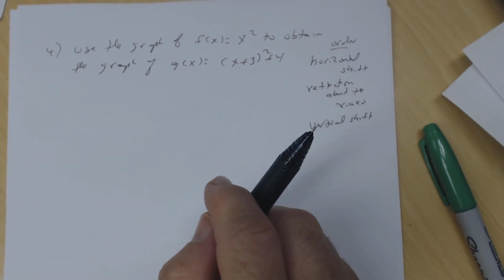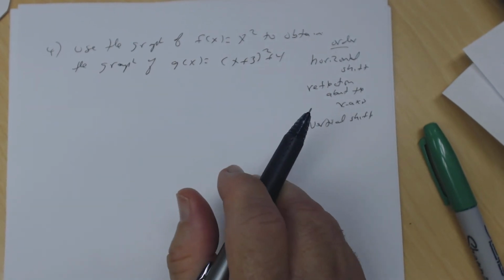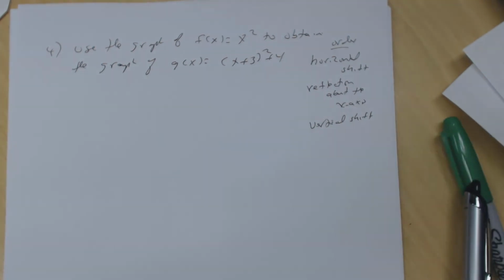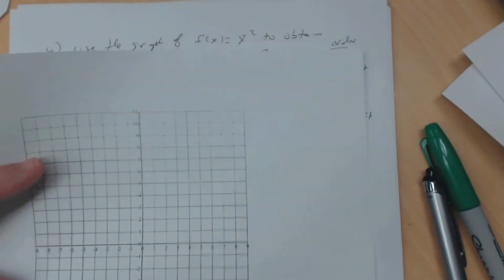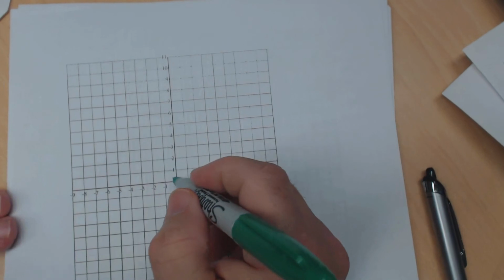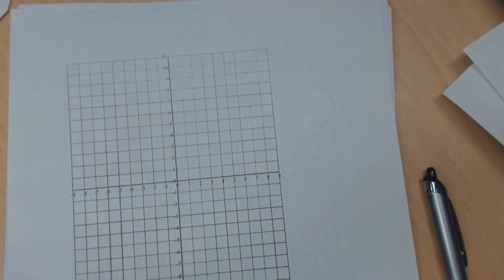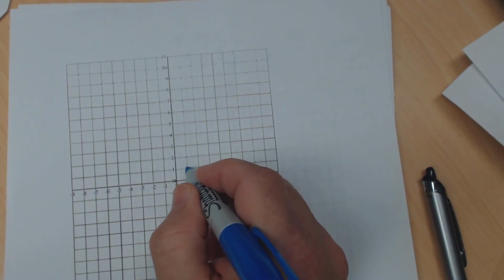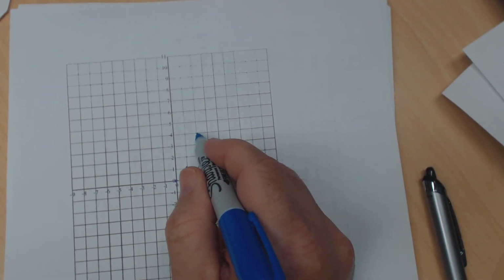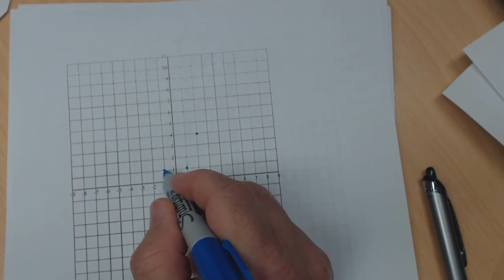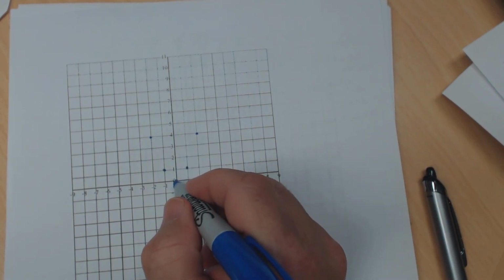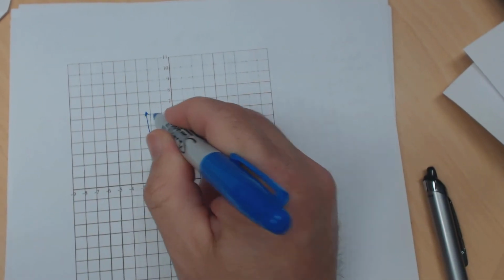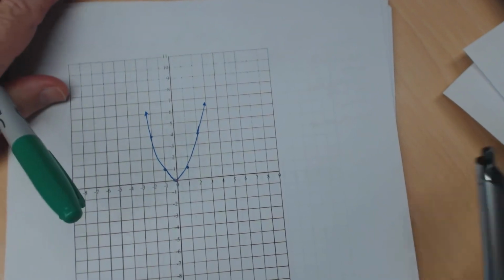Okay. So here's what you can do on your graph paper. You're going to graph x squared first, your parent function. So remember your 5 points. Always do your 5 points. 0, 0; 1, 1; 2, 4; negative 1, 1; negative 2, 4. You connect the dots. So you draw your parabola. Okay. All right. Now remember the next step.